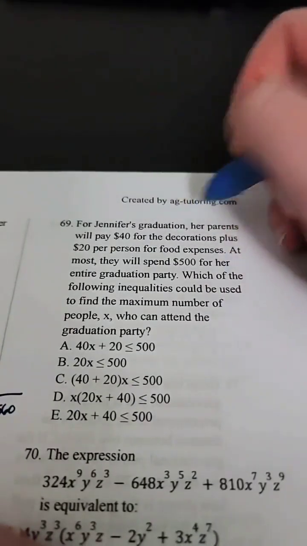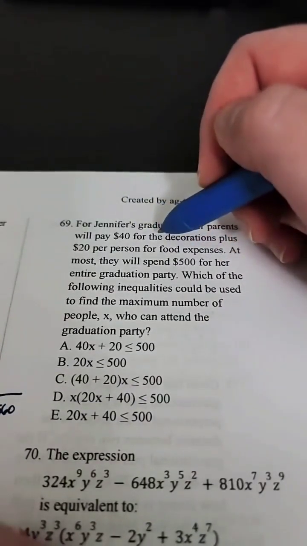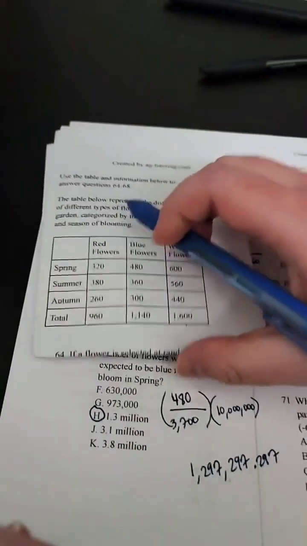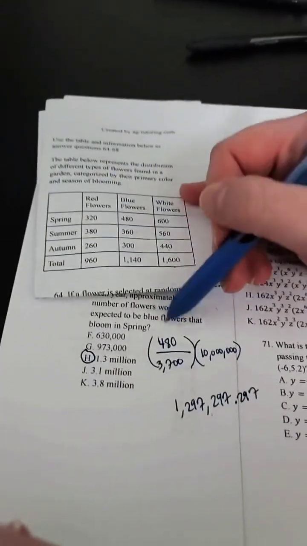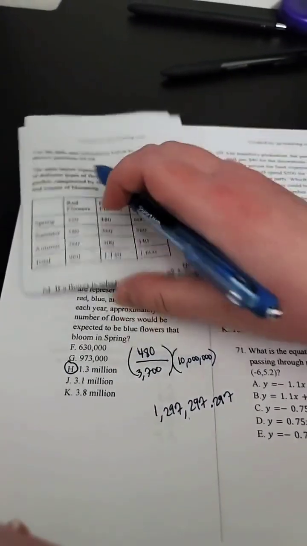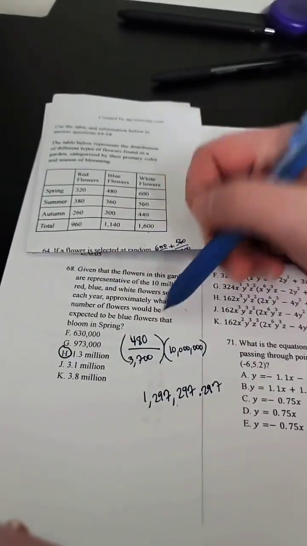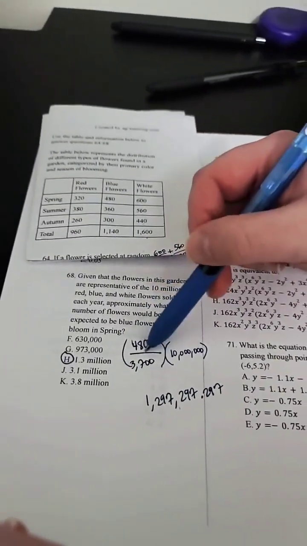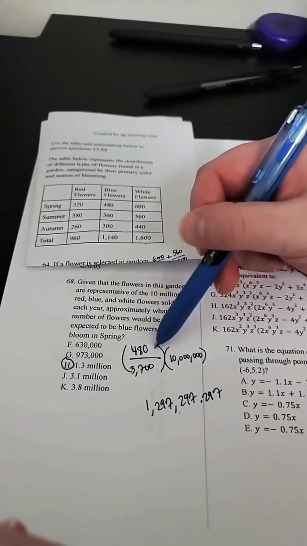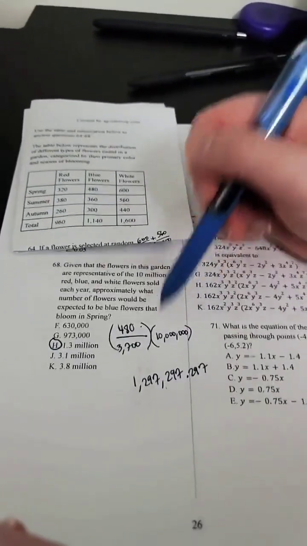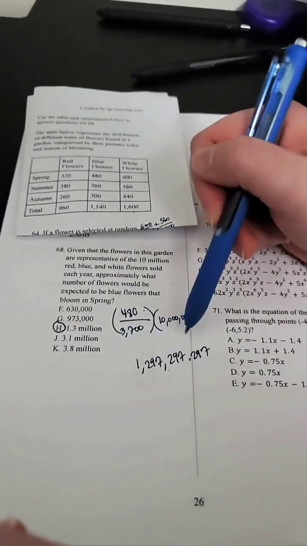Did you multiply the blue spring flowers? Yeah. Okay, there's a couple people confused. So all I did was I found blue spring flowers, 480 out of the total amount of flowers. And then I multiplied that by the total amount of flowers that they want me to guess about. So the likelihood that I have a blue spring flower based on this data is this. This is the probability. If I multiply that probability by what I need to predict about, which is this total 10 million population, that's how I figure out what the expected number should be.